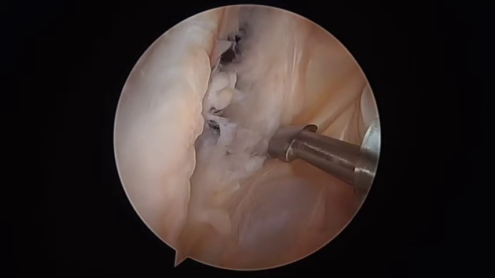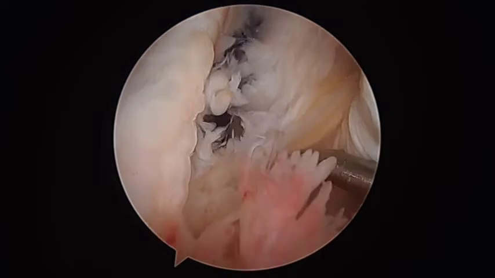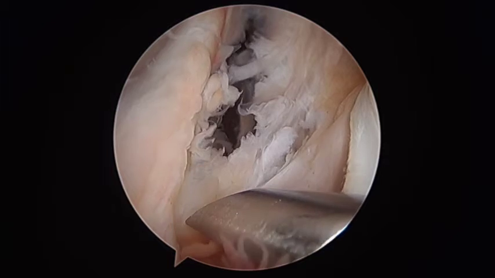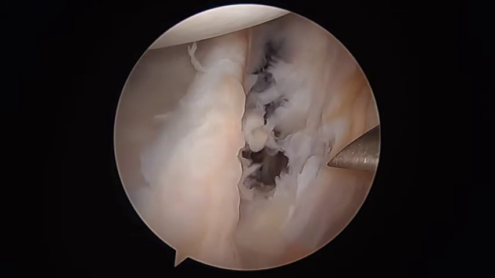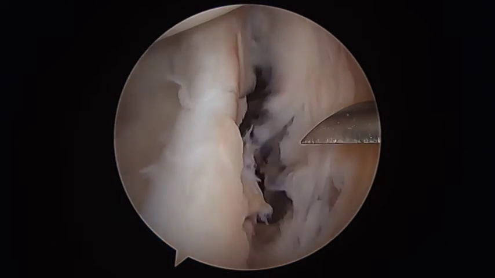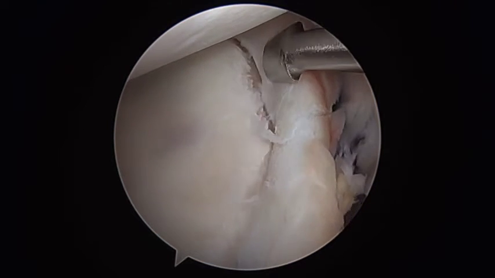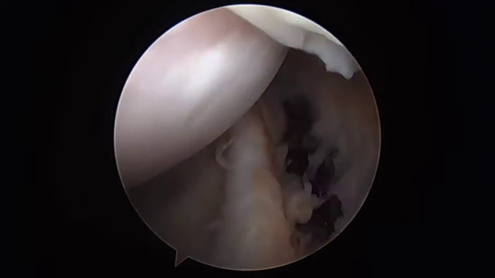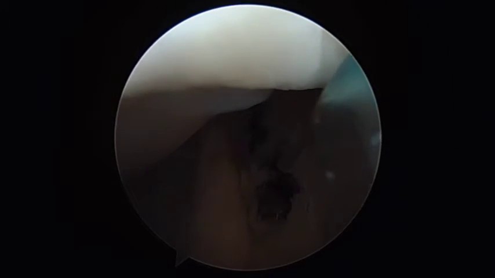The posterior labrum was found to be intact. Additionally, the anterior-inferior and posterior-inferior capsular structures were well attached down to the humerus. Importantly, we note from this that there's both a Bankart tear as well as a capsular split. Therefore, the capsule is torn and needs to be addressed in addition to the labrum.